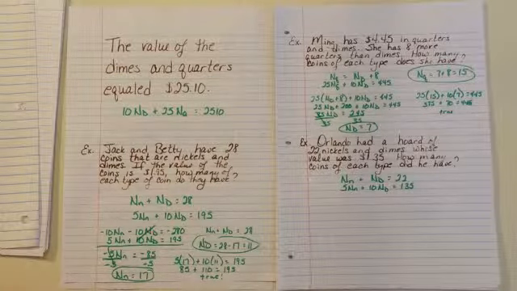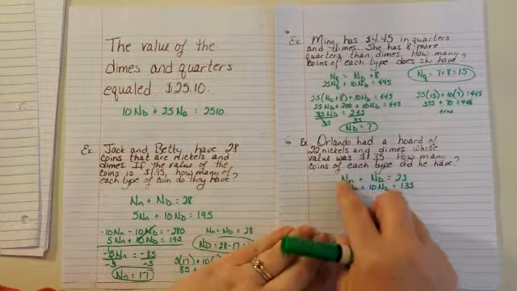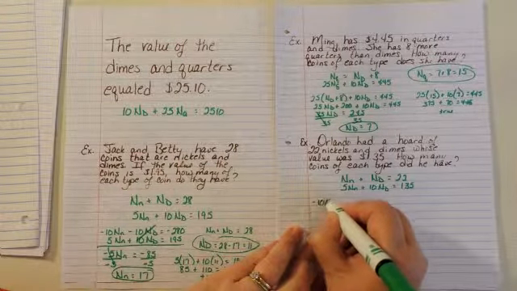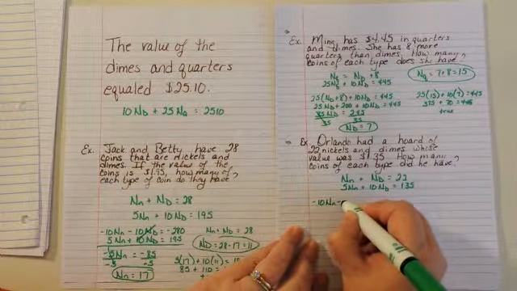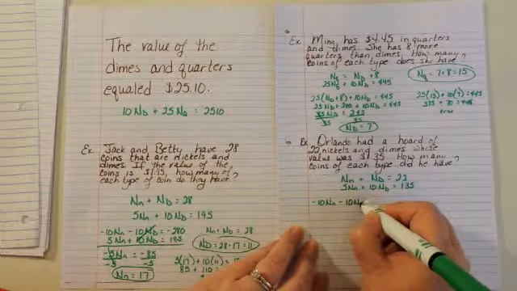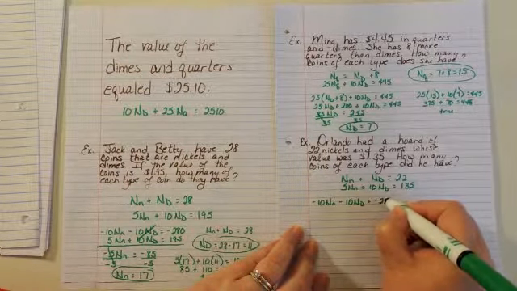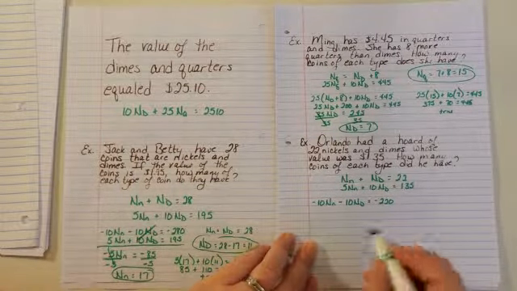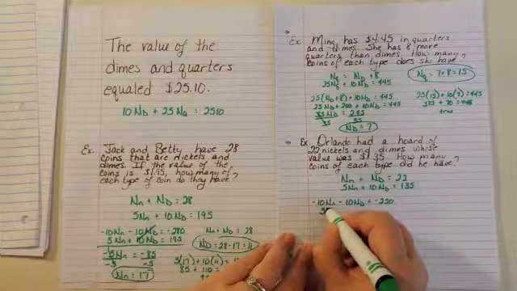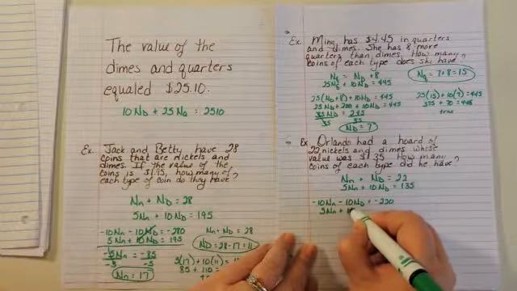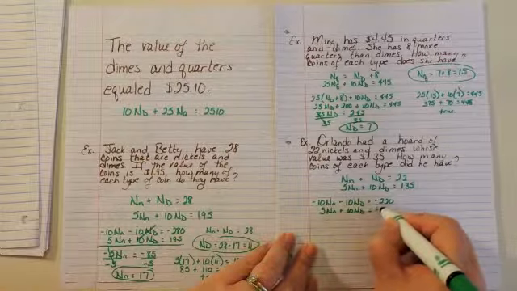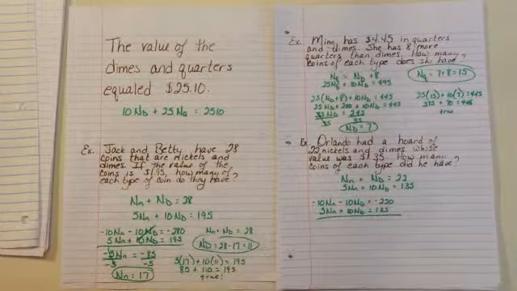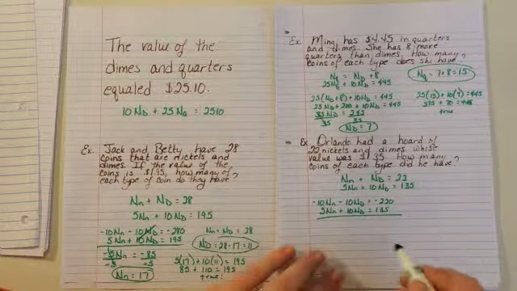Multiplying times 10 is so convenient that I'm going to go ahead and multiply the top equation by negative 10 again. So we have negative 10 times the number of nickels minus 10 times the number of dimes equals negative 220. Don't forget to multiply this side by negative 10 also. And then we're going to put the other equation back underneath this. And we're going to solve for the number of nickels.